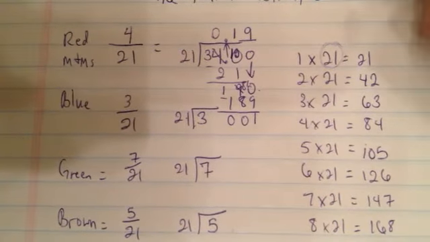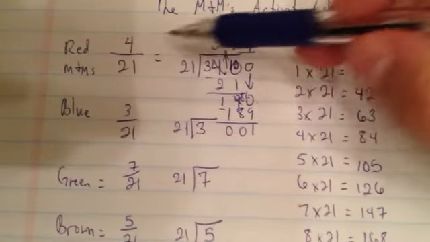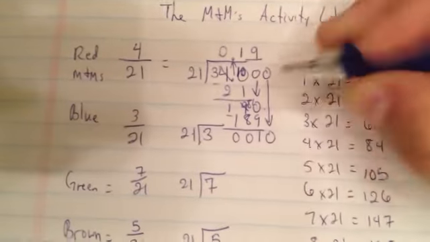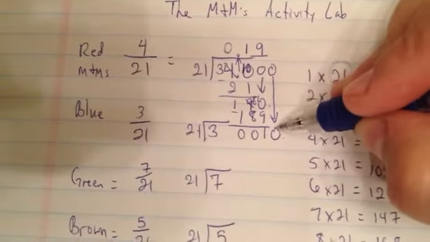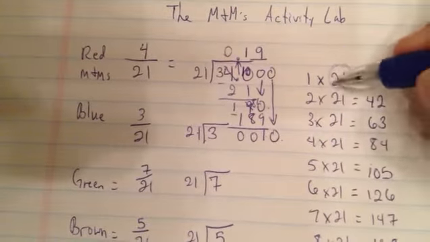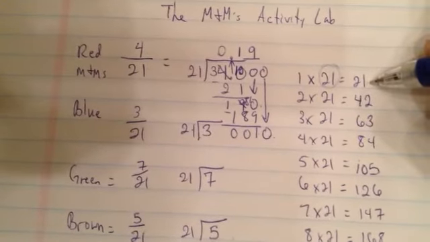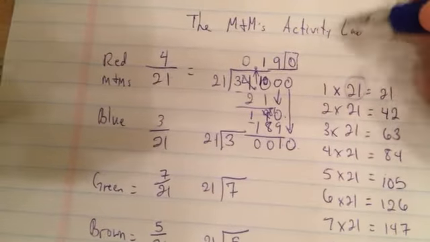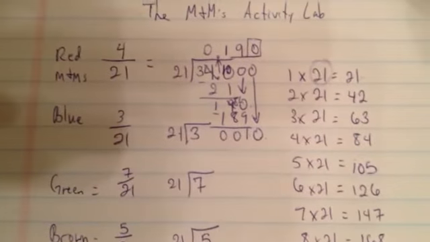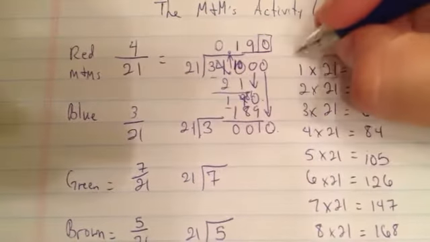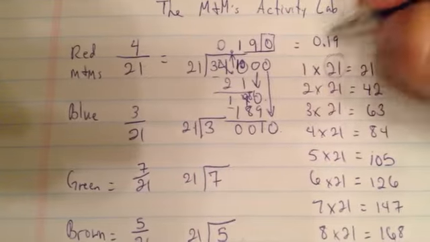Now the next thing I have to do to finalize my answer for the fraction 4/21 is add 1 more 0 and bring it down. And now I know my remainder here, after I bring down the 0, is a 10. And I know that 21 cannot go into 10, because 1 times 21 is 21. That's the smallest I can go. So I'm going to have to put a 0 up here. And because this number is a 0, that means that this 9 is going to stay a 9 and is not going to round up or anything. It's just going to stay a 9. So my answer to this fraction, to my red M&Ms, is going to be 0.190.